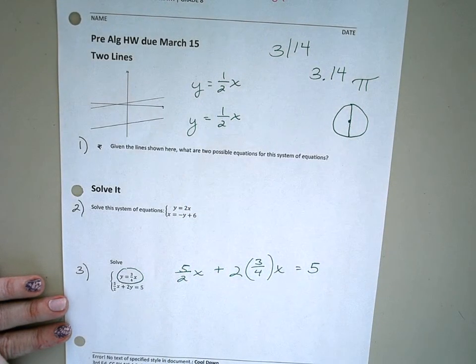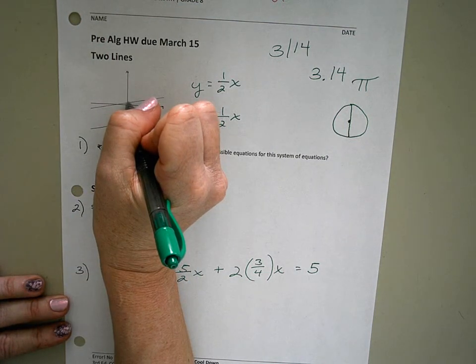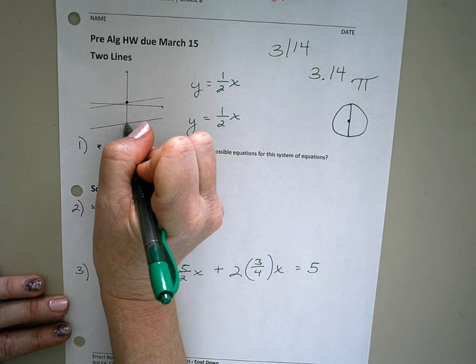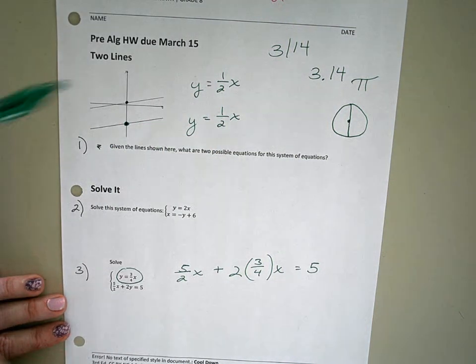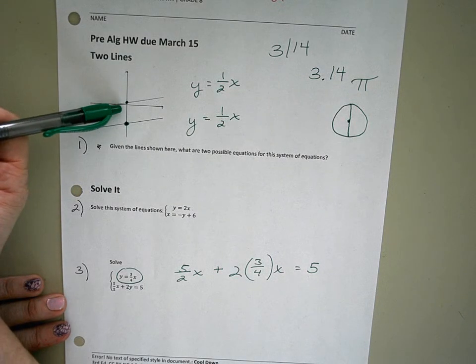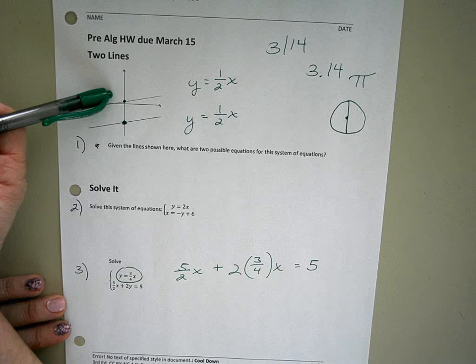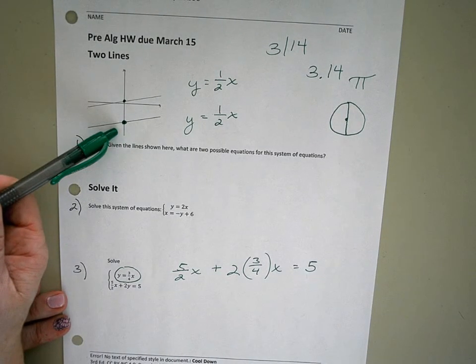Okay. Now, they both have a different y-intercept. And I don't know what their y-intercepts are, but I see that this y-intercept is above 0, so it's going to be a positive y-intercept. And this y-intercept is below 0.